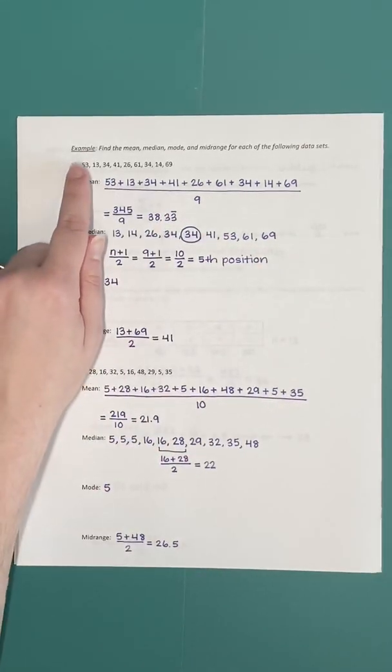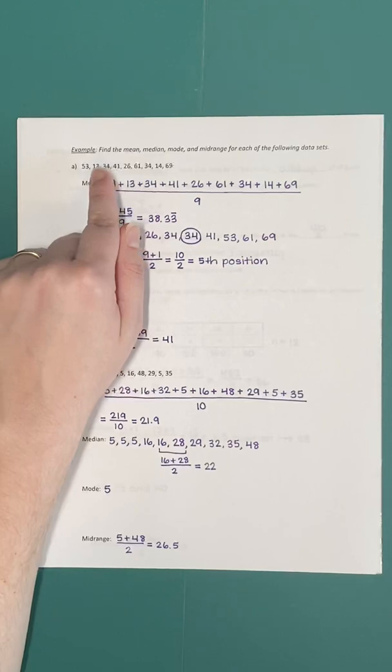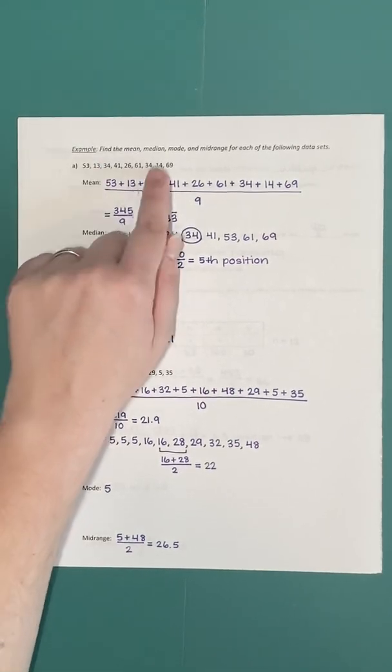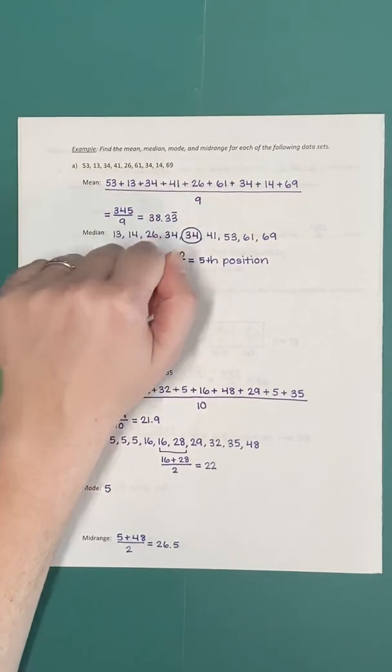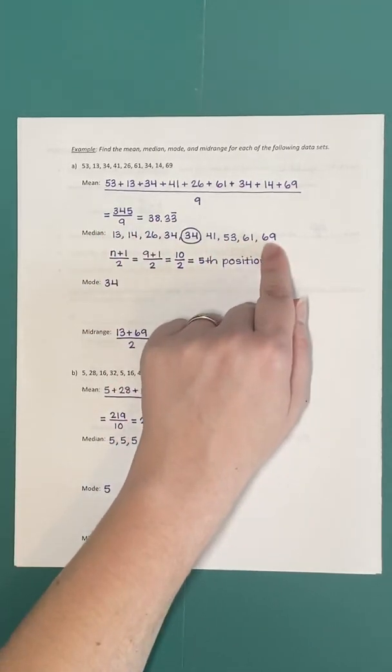What you can also do, if you have this on your own sheet of paper, is cross off items as you use them. So once you use the 13, cross it off. Once you use the 14, cross it off. That's going to keep you from overusing an item or maybe from skipping an item. So cross them off and then use that to make the list.